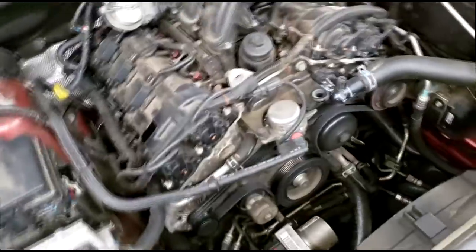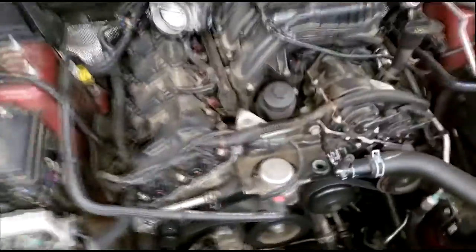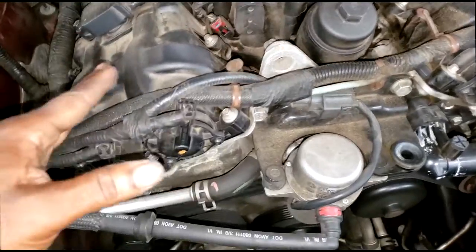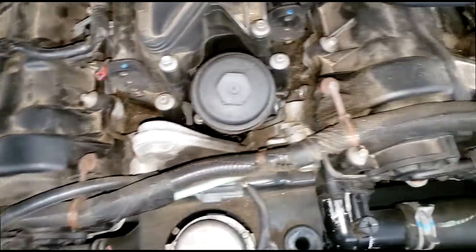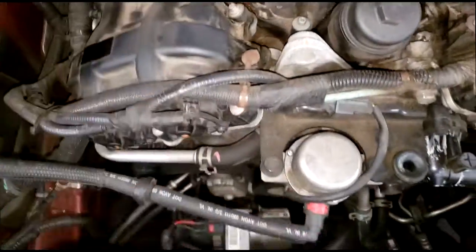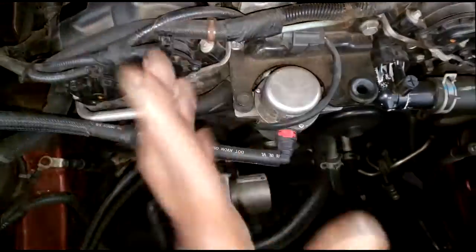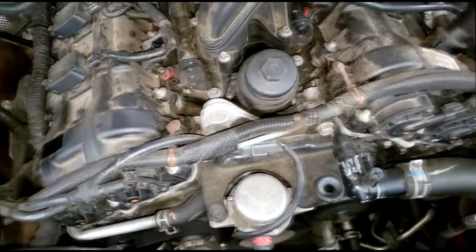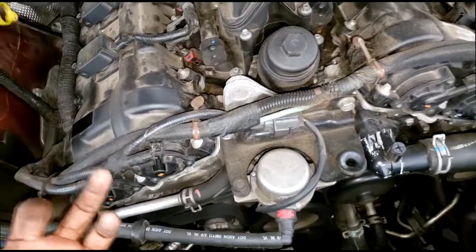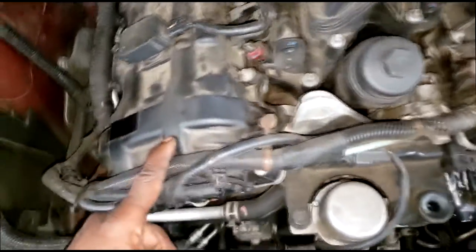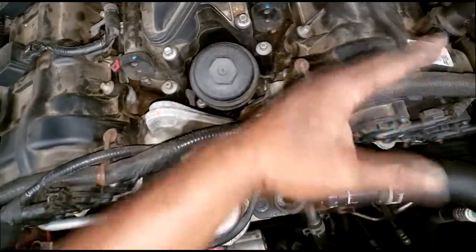All right, guys. To tell bank 1 from bank 2, look for cylinder 1. Cylinder 1 on a V engine will typically be the first cylinder up close. If you look at this real good, you can see this cylinder head is closest to the front of the engine, because you always want to fire cylinder 1 first on a typical gasoline combustion engine. It varies from car maker to car maker, but look at this and look at this.